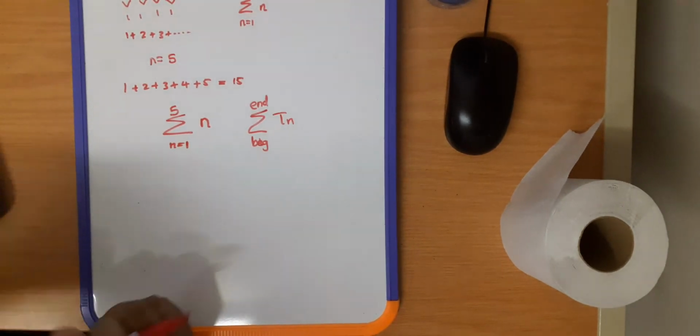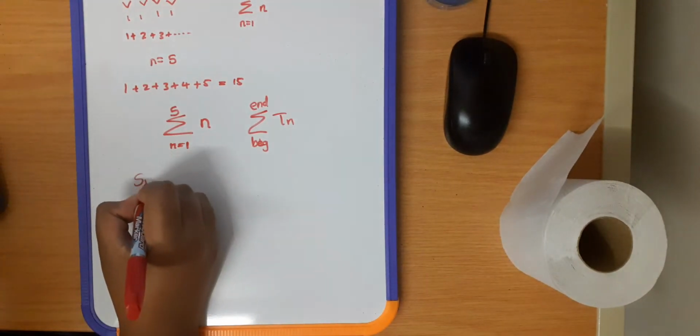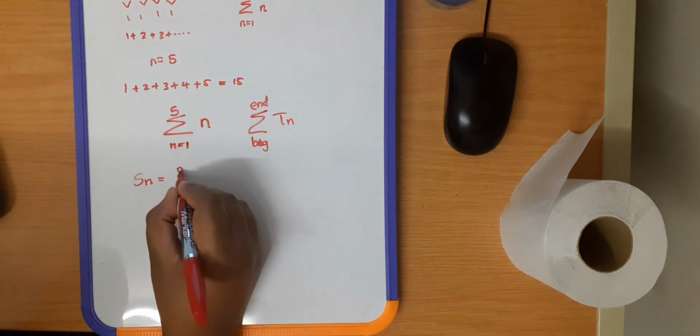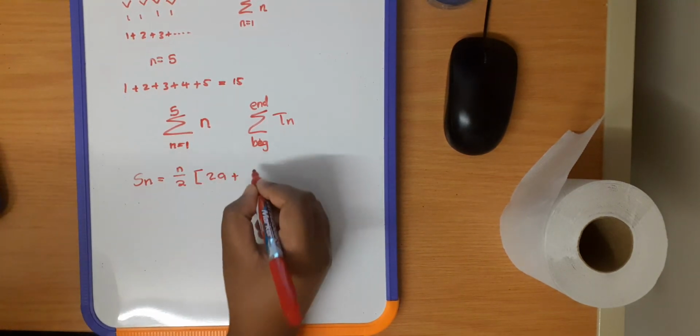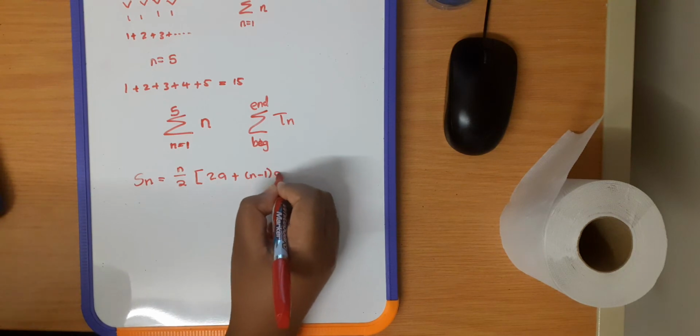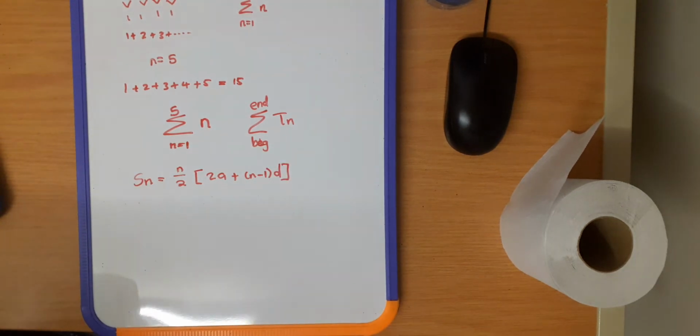The formula is Sn equals n over 2 times (2a plus (n minus 1)d). It's probably at the back of the paper. I don't know if they would say that you should prove this formula, but let's see if we can. Let's try.